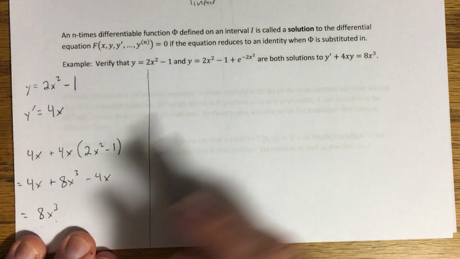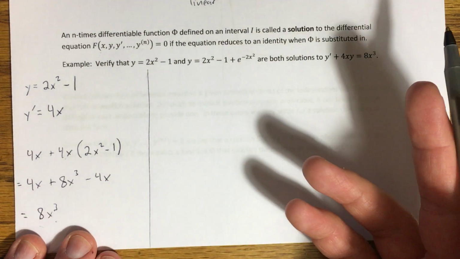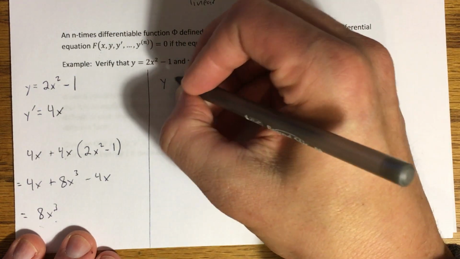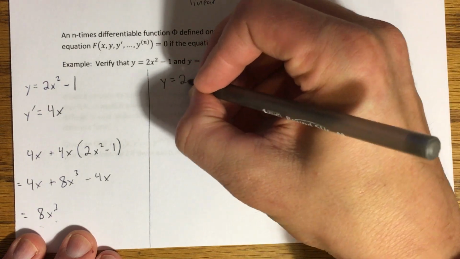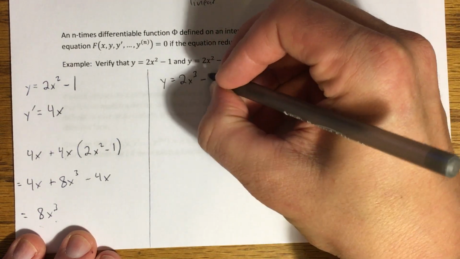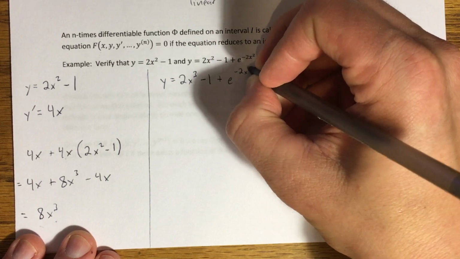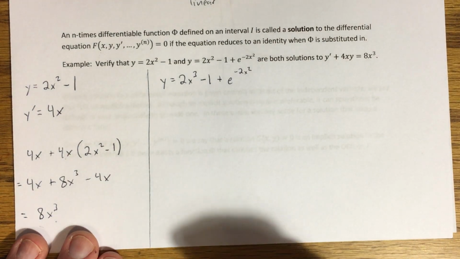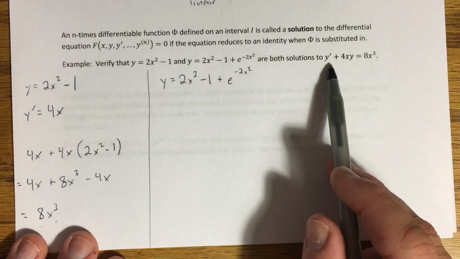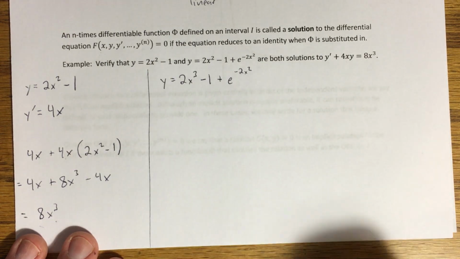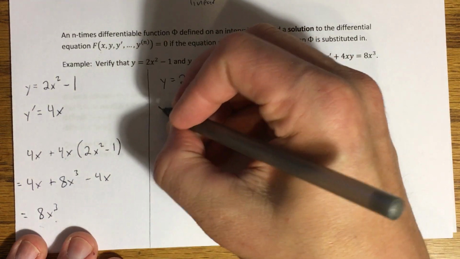Let's verify that other function that we're saying is a solution. If I suggest that y equals 2x squared minus 1 plus e to the negative 2x squared is a solution to that differential equation, then I should again find y prime first and try substituting things in. What is y prime?